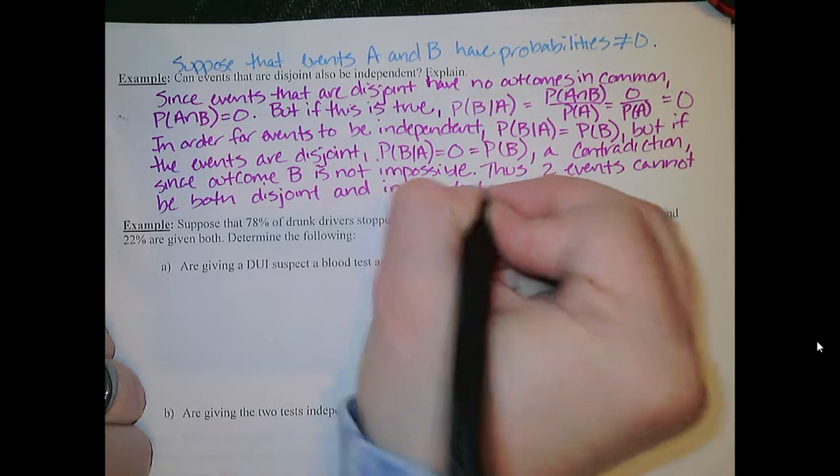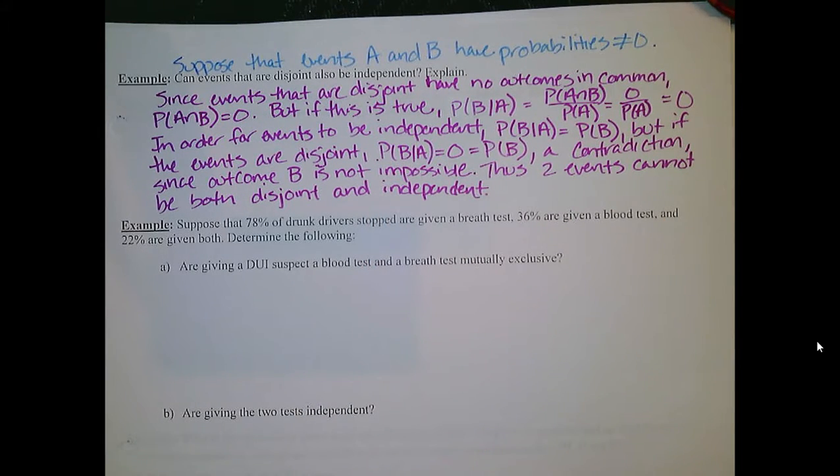You could be one or the other, but you couldn't be both. The idea here is that if two events are disjoint, knowing that one has happened definitely affects the possibility of the other happening. So for example, if A and B are disjoint and we know that A has happened, they can't both happen. So we know that the probability of B is 0.